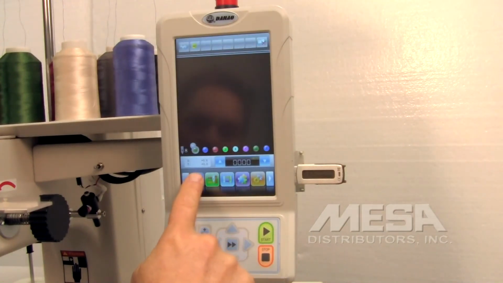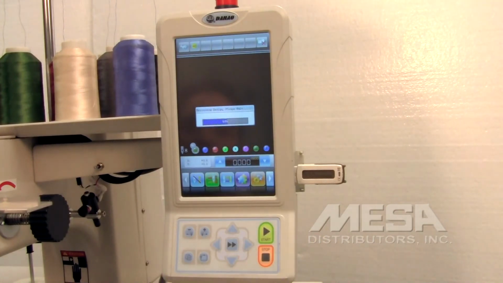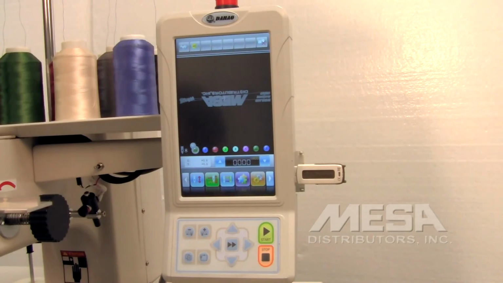Touch the embroidery ready key in order to bring up the menu again for embroidery. Touch the green check mark to process the design, bring it up onto your screen, and now the size of the design is at the 95% in X and 95% in Y that we set on the previous menu.